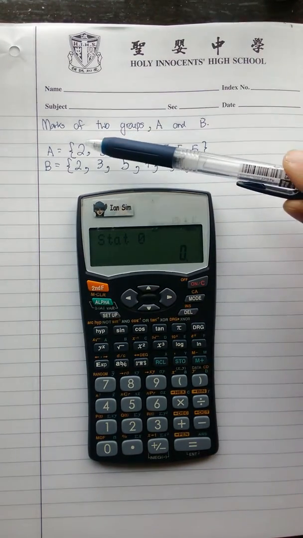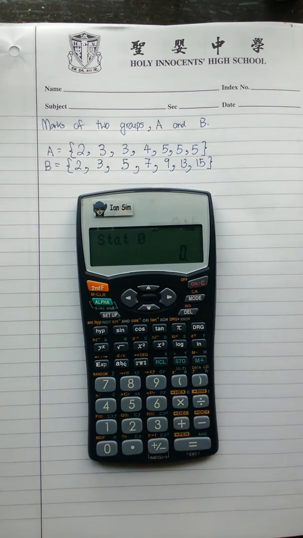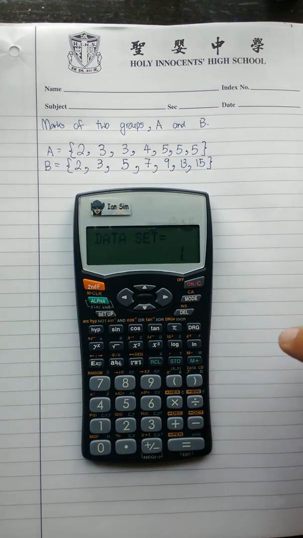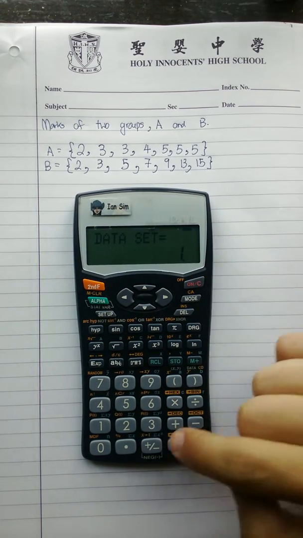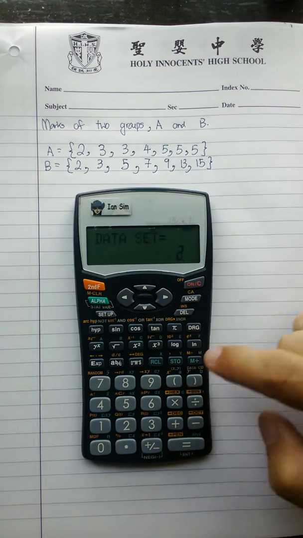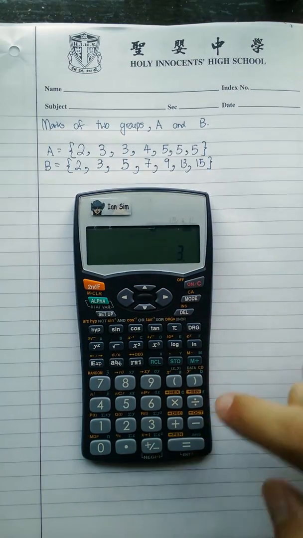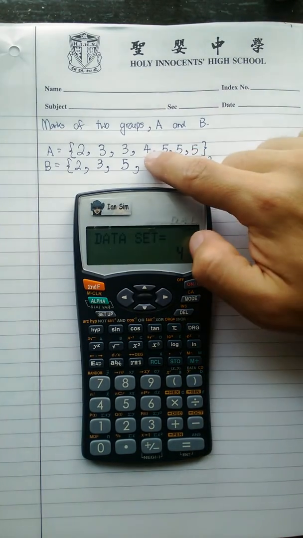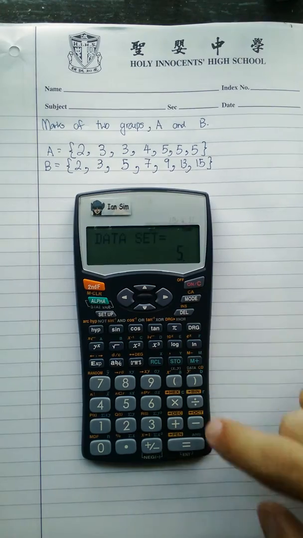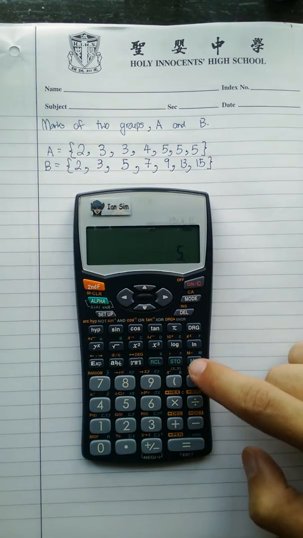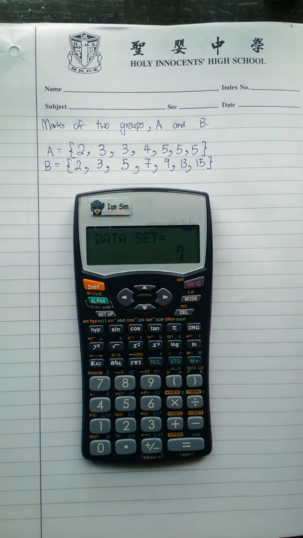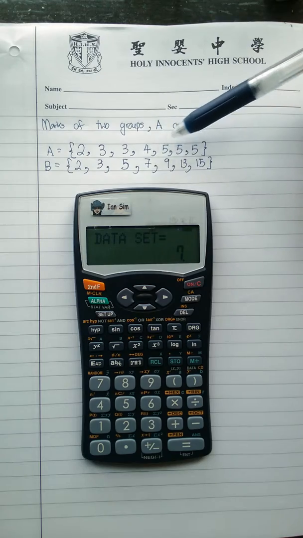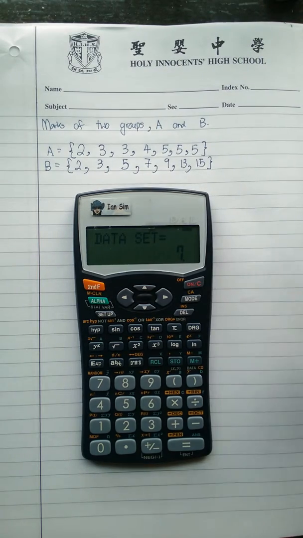Now, how do we input the data 2, 3, 3, 4, 5, 5, 5 into the calculator? First, I press 2 and M plus. Data set is 1, which means I keyed in one data value. 3 M plus, so I just key in this value. 3 M plus again. 4 M plus, I've keyed in this 4. Then 5 M plus, 5 M plus, 5 M plus. Data set equals 7. It means that I've keyed in 1, 2, 3, 4, 5, 6, 7. Now I have 7 data already.